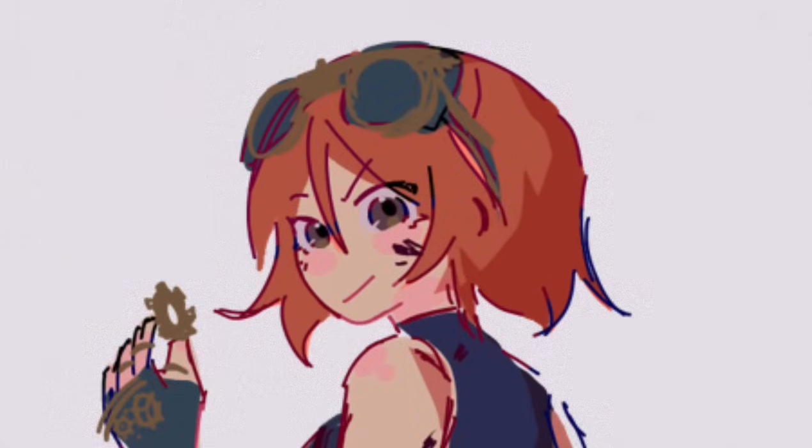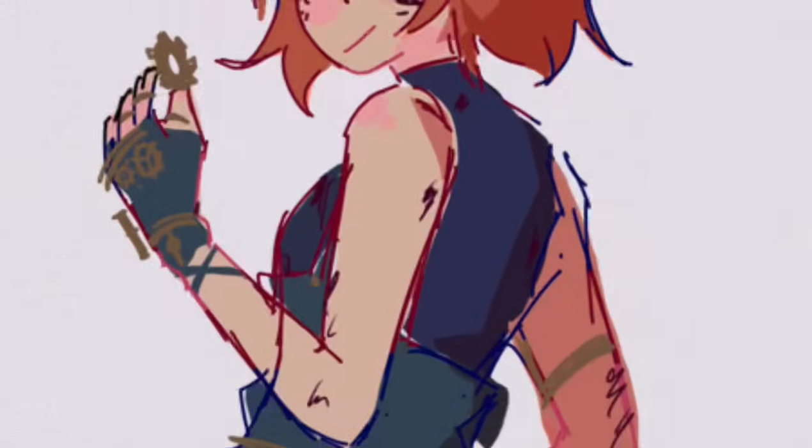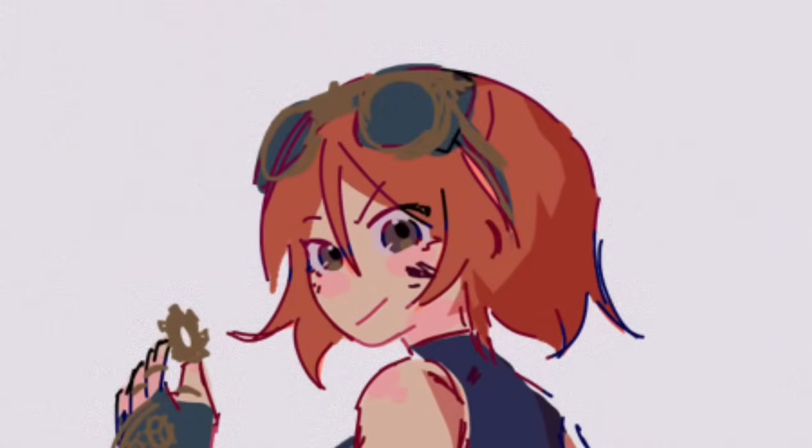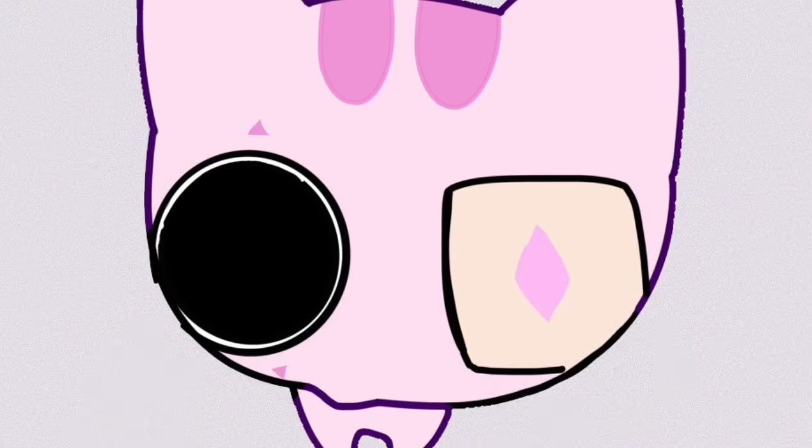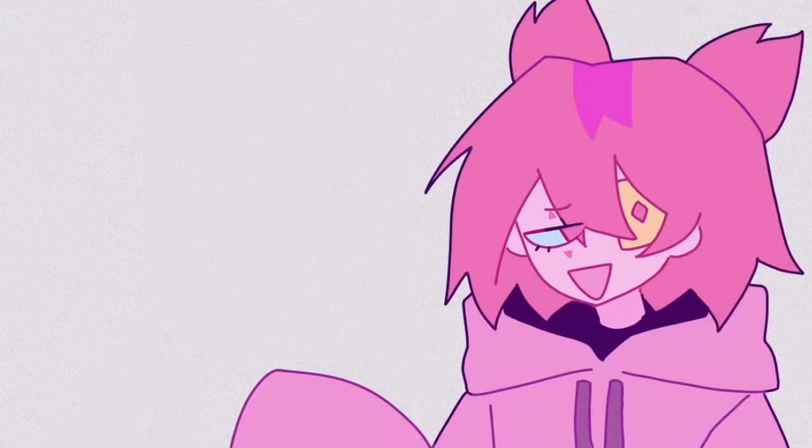Like for example, Althea, my OC. Her suit's a mess, splattered in oil from tinkering all day. She wears glasses and always carries this little cogwheel with her, maybe a keepsake from someone important. Her hair is all red to represent her fiery spirit and ambition. All these little details, little trinkets, they all bring her to life.